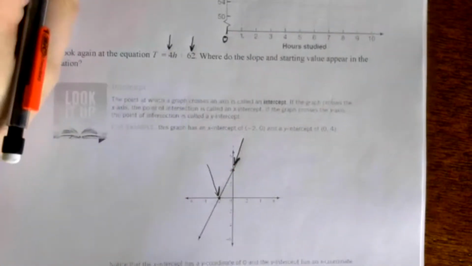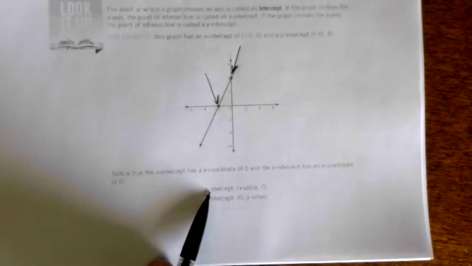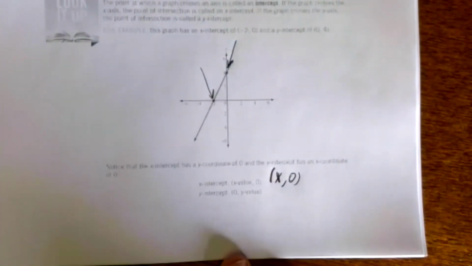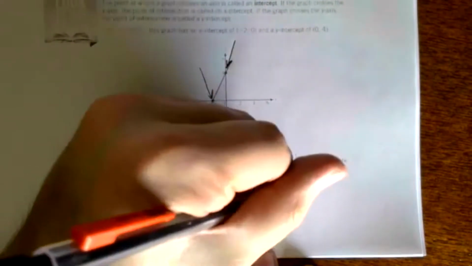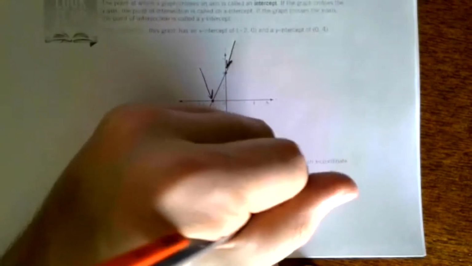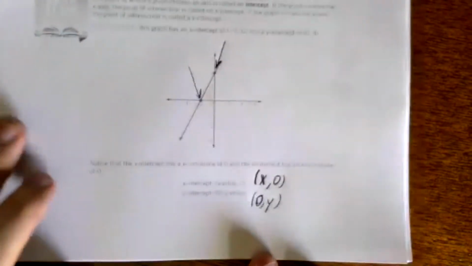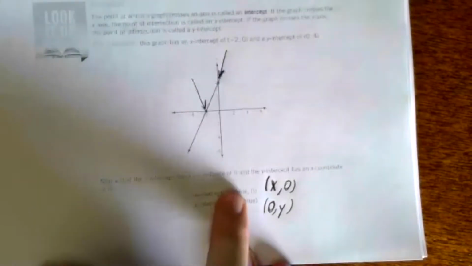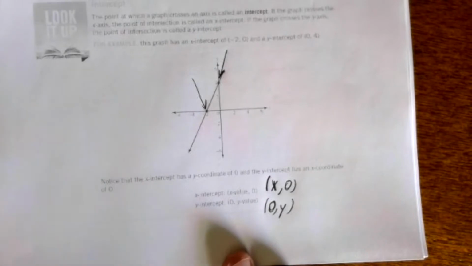And you're given two special ways to remember this, I guess. So for our x-intercept, we have some x value, right? We don't really care what that is, but we have a fixed y value of 0. And similarly for our y-intercept, we have an x value of 0, and then we just have some y value. So we don't know what our y value is, but we know that our x is 0, so it has to be on this line. Okay, questions on this page?